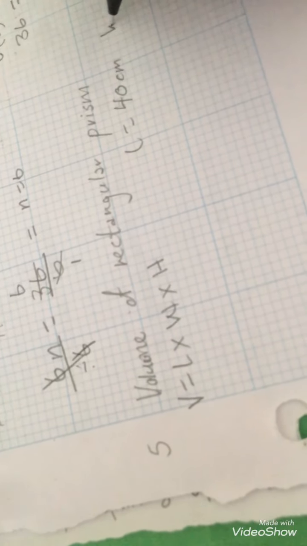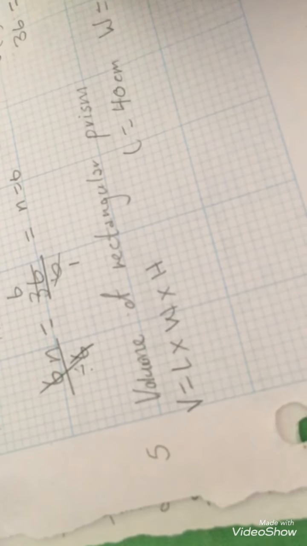So the formula for volume of a rectangular prism is length by width by height, right? So this is volume. Volume is equal to length by width by height. So we're given a value for the length, 40 cm, and the width, 2 cm, and the height, 20 cm. Right? So we have to multiply all three of these together.